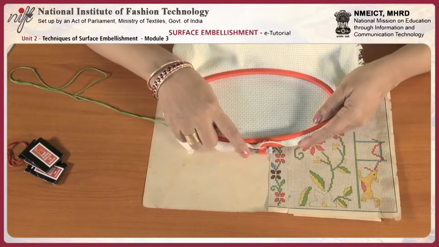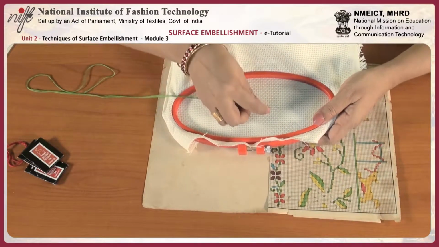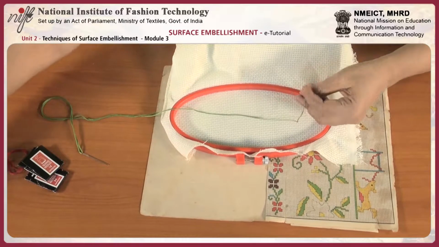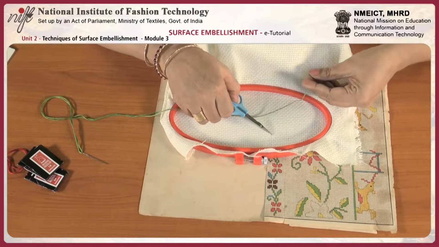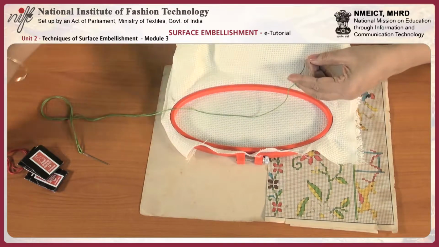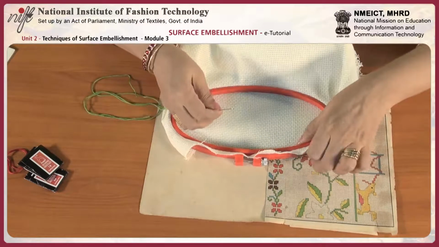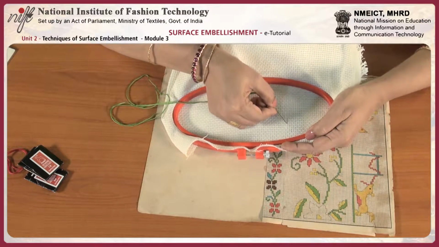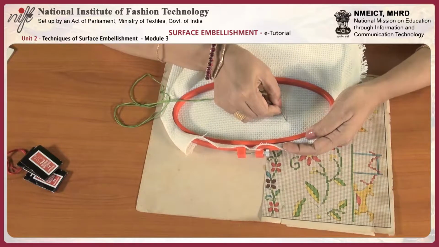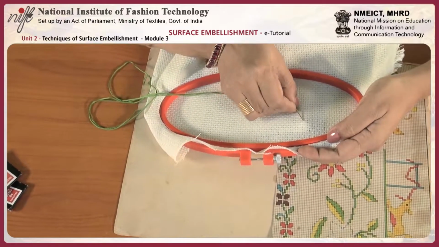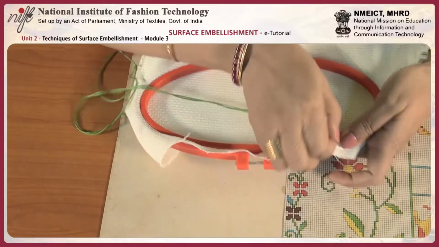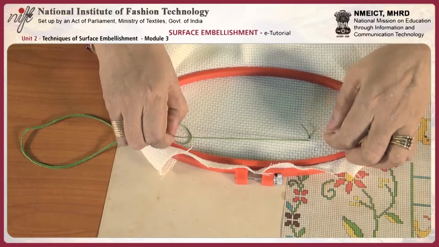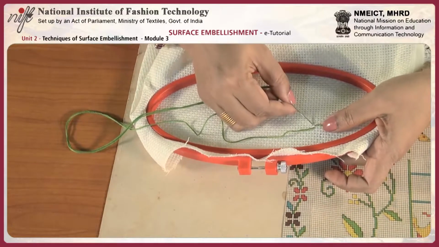Now I will show you how to do the cross stitch embroidery. We do not make a knot at the edge of the thread, but instead we make a knot in the fabric. You have the warp and weft, see, just insert through the material and knot it up here.